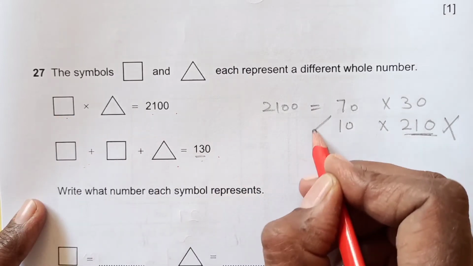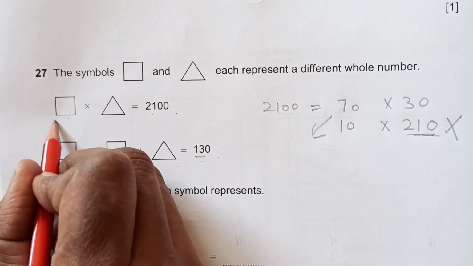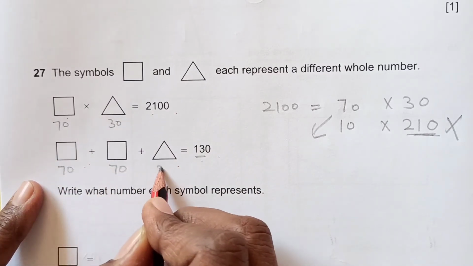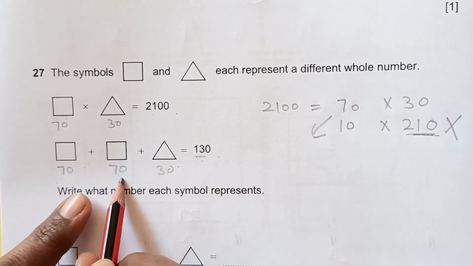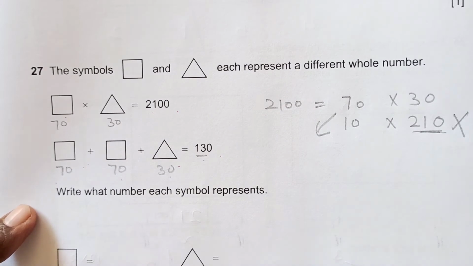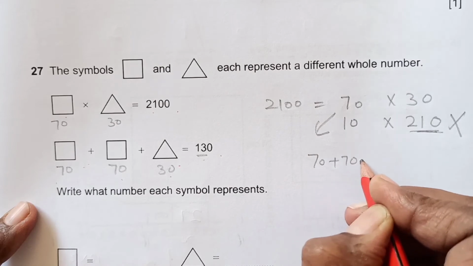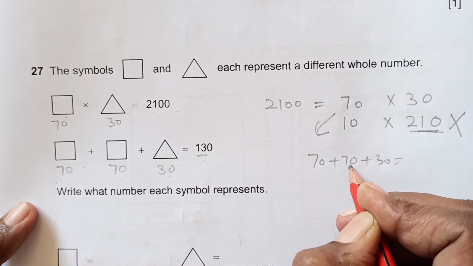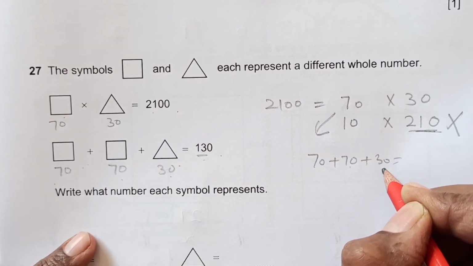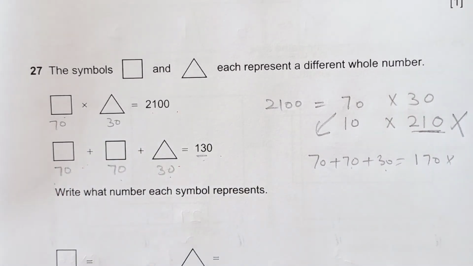Let's say, is it working for the down one? So let's say this one is 70. If we take this as 70 and 30, then it is working. So if this is 70 plus 70 plus 30, 70 plus 70 is 140. It's not working, right? 140 plus 30 is 170. It's not working. So we can try another way.